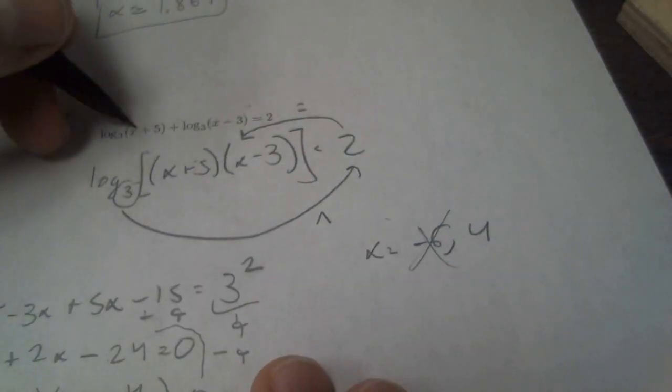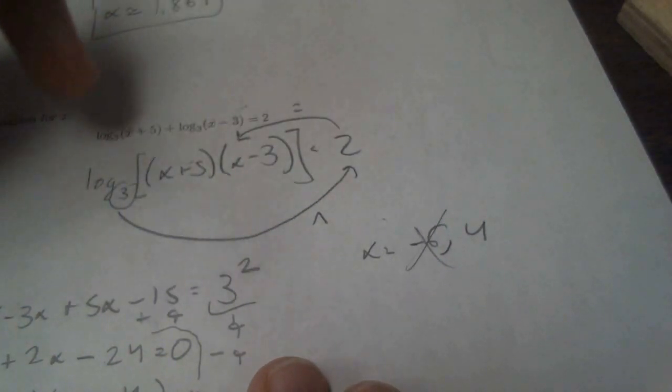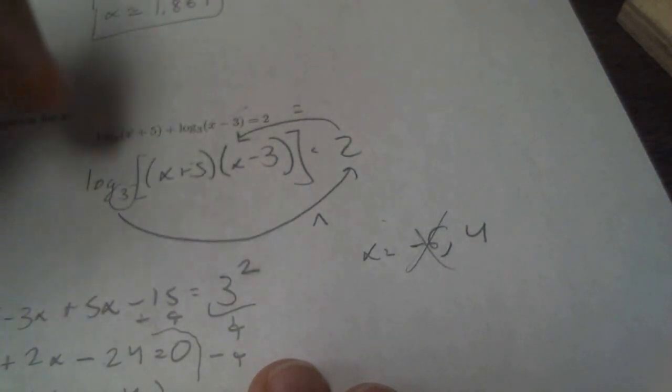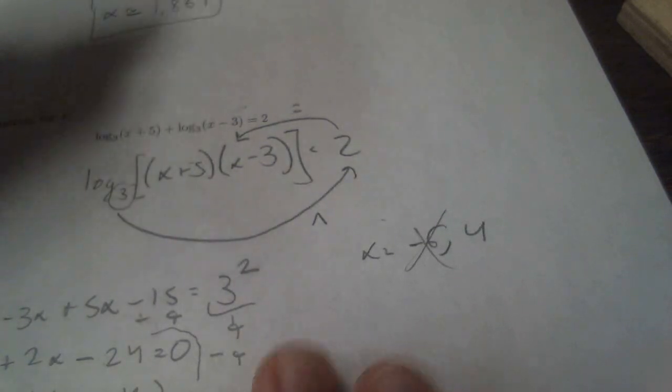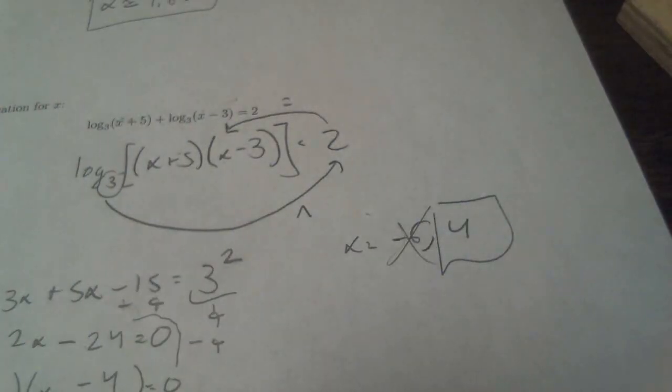All right, when I plug in 4 in for x, I get the log base 3 of 9 plus the log base 3 of 1, which the log of any base of 1 is 0. And 3 squared equals 9, so the log base 3 of 9 would equal 2. So yeah, that would be my final answer there.